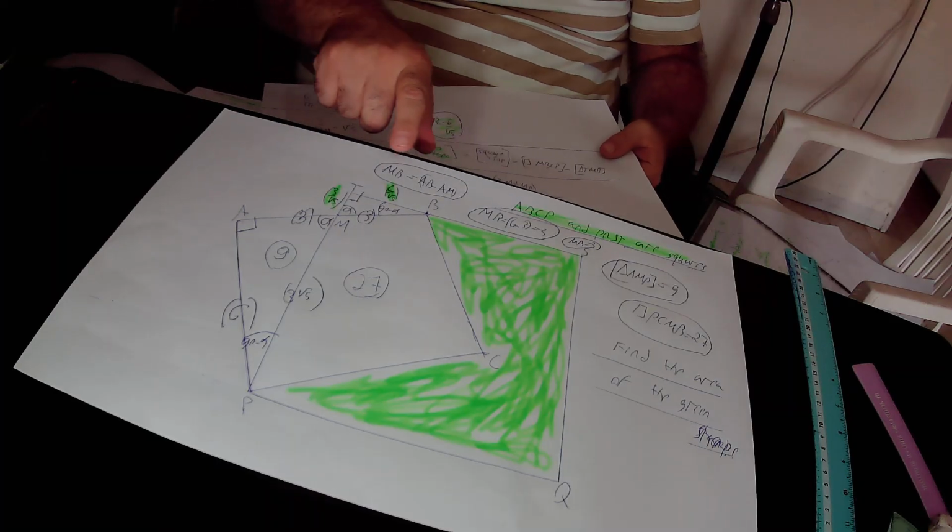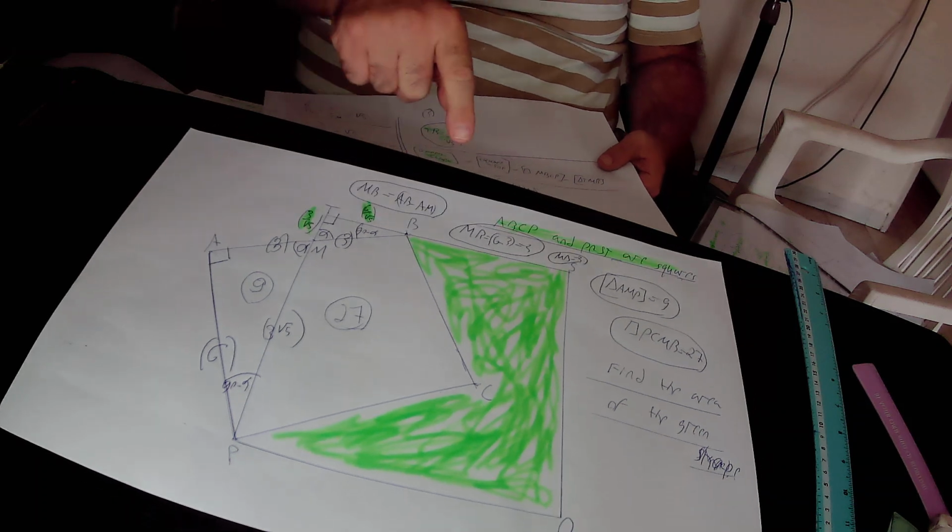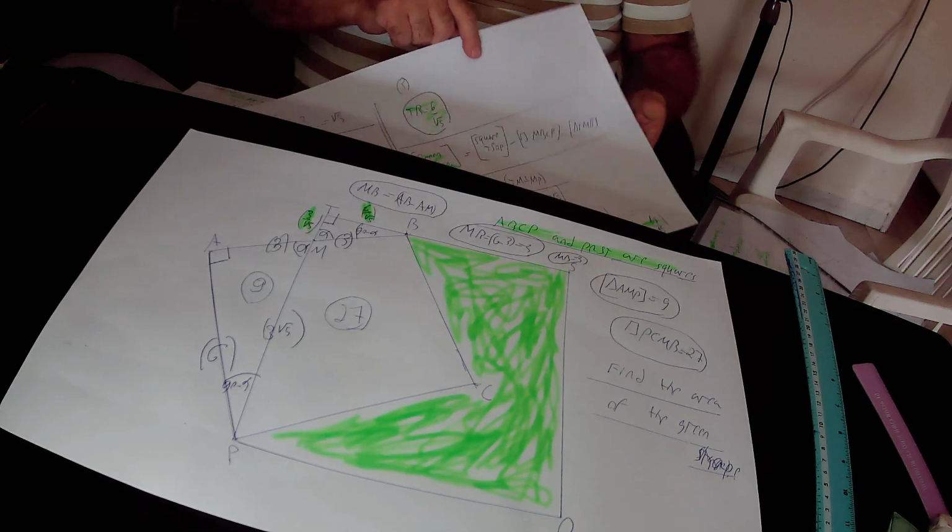This is side TB, which equals 6 over square root of 5 units in length. Our task is to find the area of this green shape.